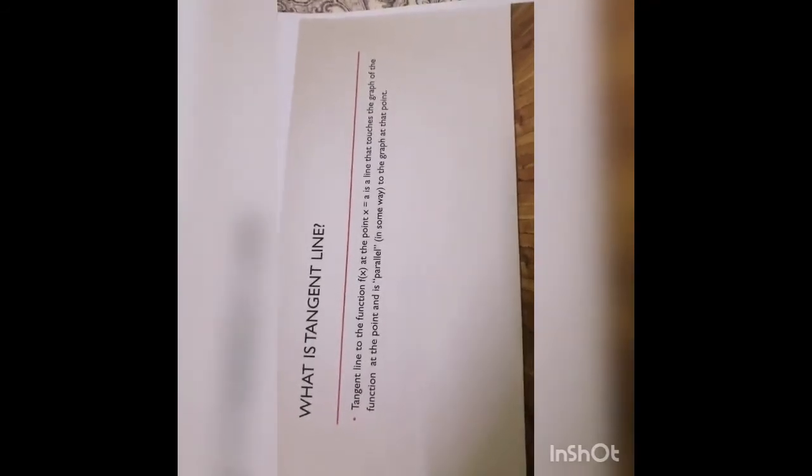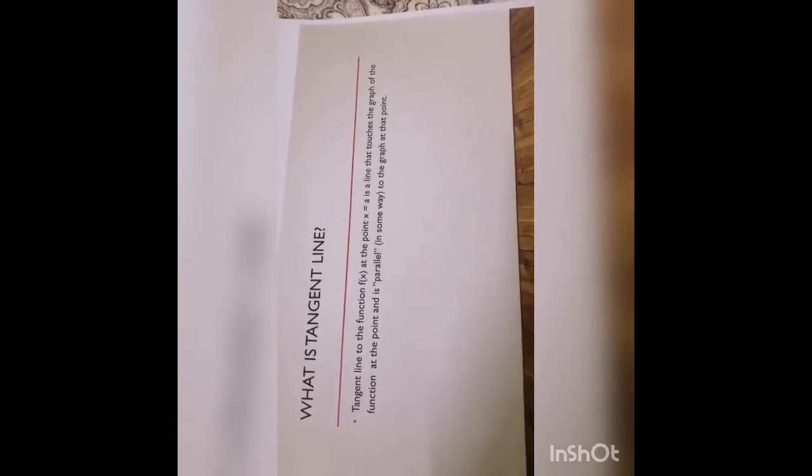So, there are two objectives in this learning. The first one is understanding the rate of change of a function. The second one is understanding the slope of the tangent line to the graph. So, what is a tangent line? The tangent line is a line that touches the graph of the function at a point and it is parallel in some way to the graph at that point.